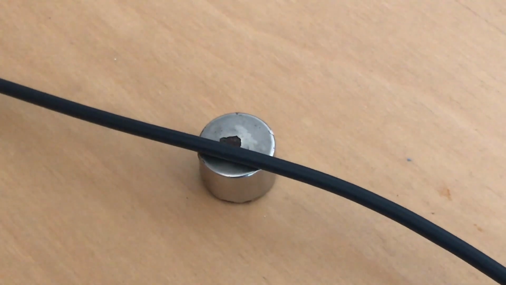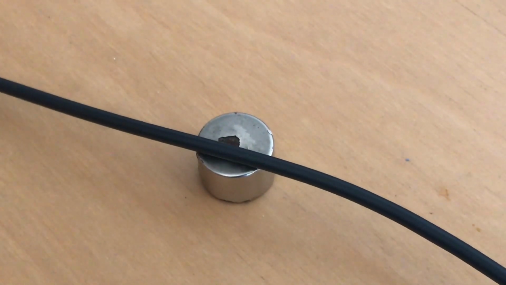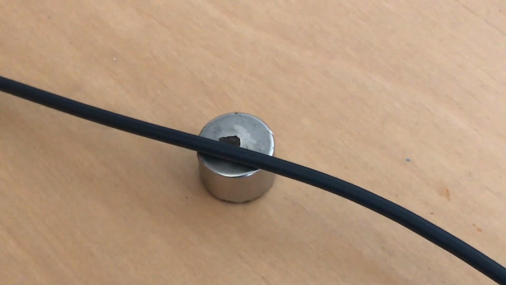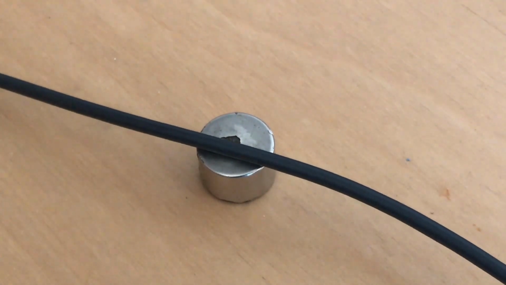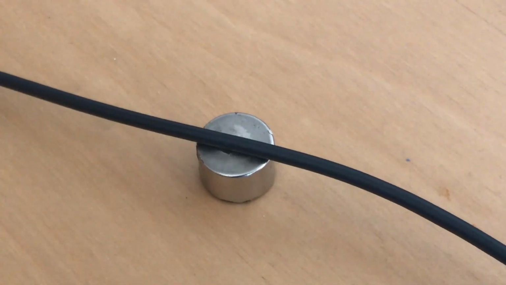Now it goes without saying, don't attempt to recreate this one. Large currents aren't exactly a safe thing to do if you haven't been properly trained. And the magnet that I'm using here can really pinch you good if you aren't handling it correctly.